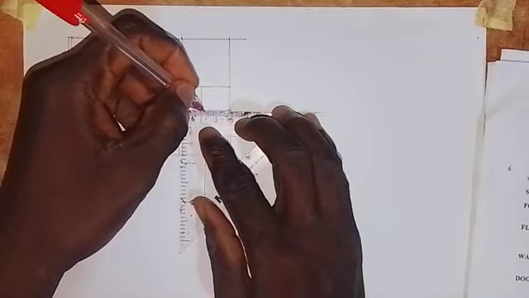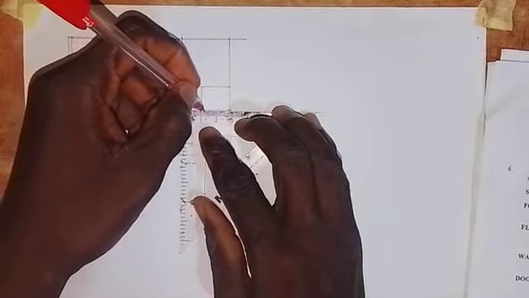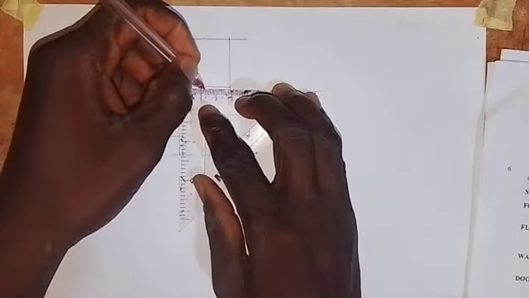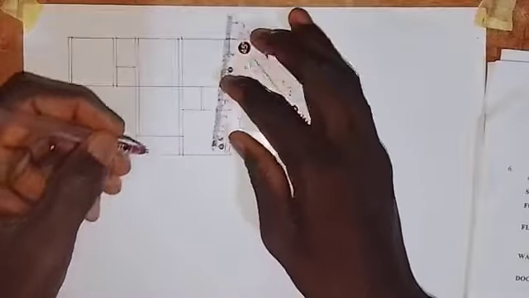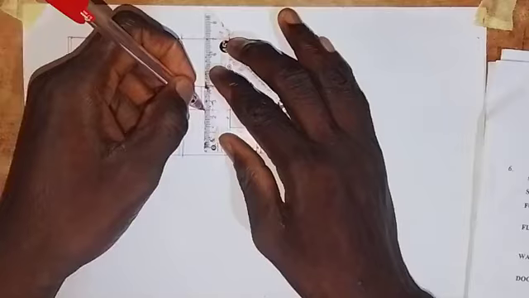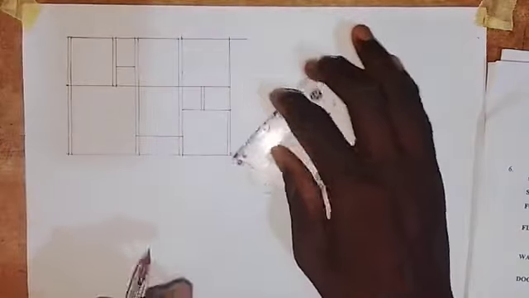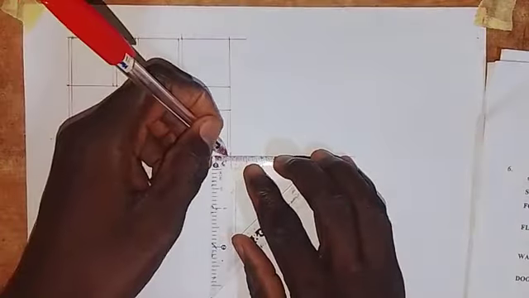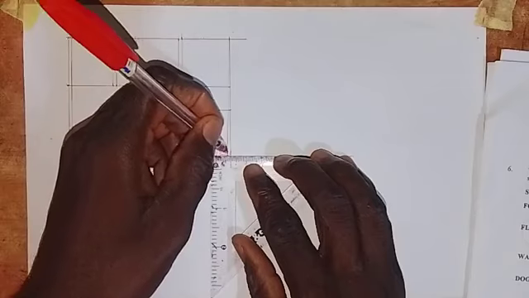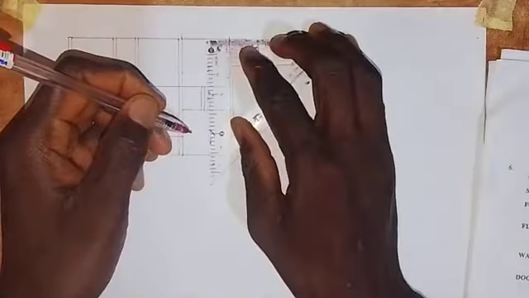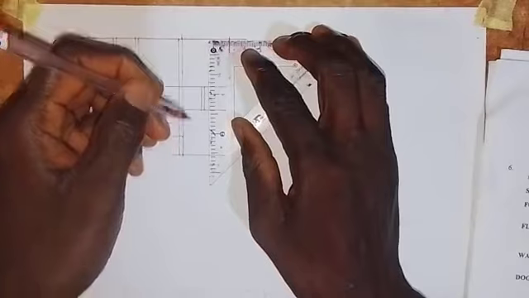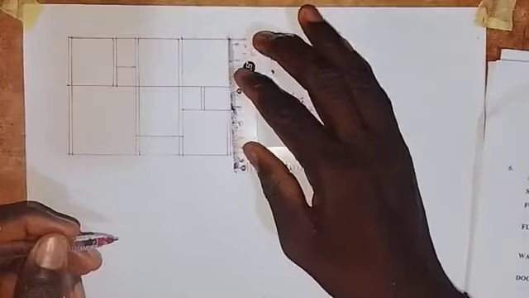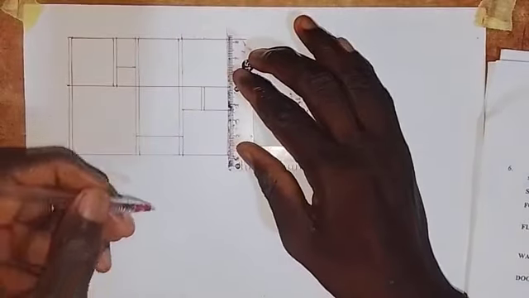Then we have a short vertical wall here. Let's take it in here. This is 2 millimeters, and here also is 2 millimeters. So we connect these 2 points together, and we have this wall thickened. Then coming to this wall, from here we have 2 millimeters. Then when I come up here, I also have this to be 2 millimeters. So I'm going to connect these 2 points together.